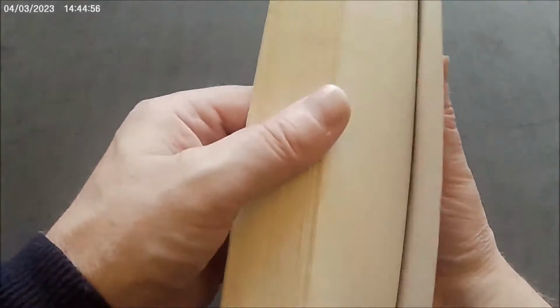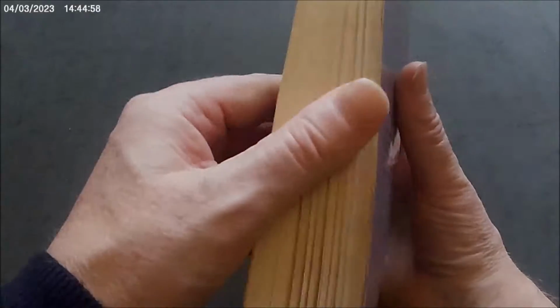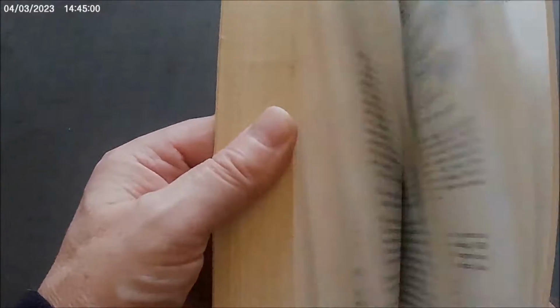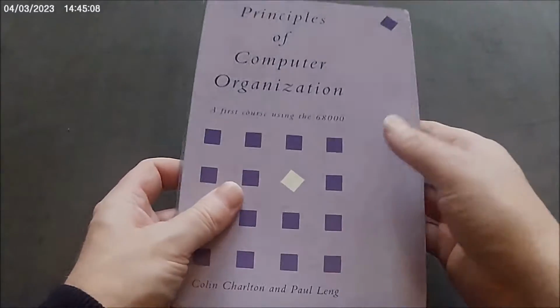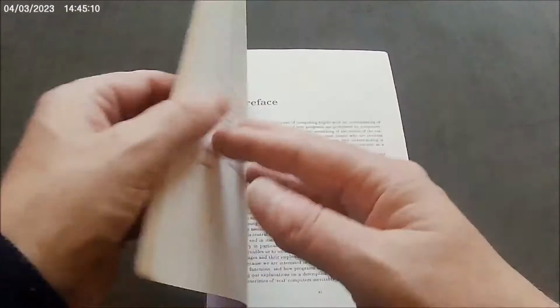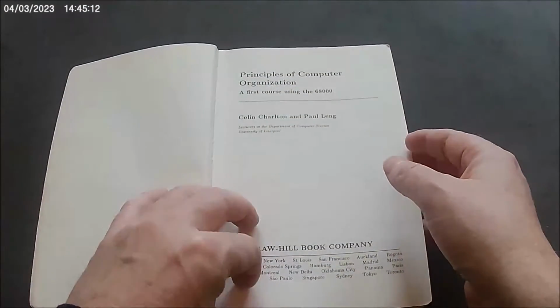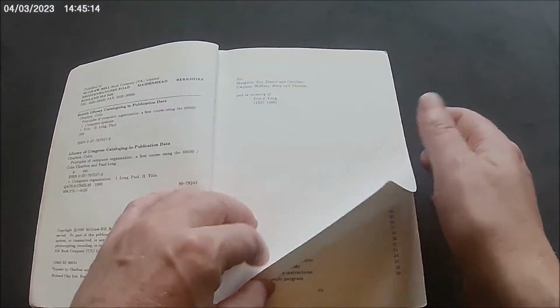So there's only, I think, about 230 pages or so on it. Okay, so it's not a huge book compared to the books that I have already reviewed. So let's have a look through and we'll see what's in the contents.